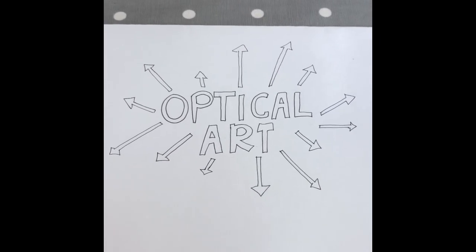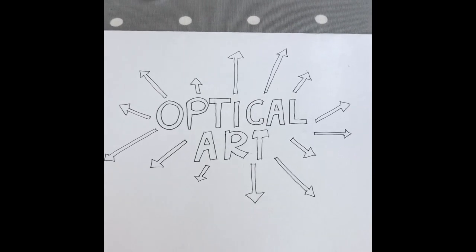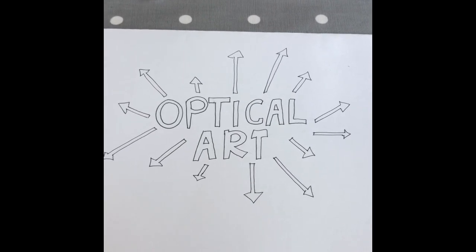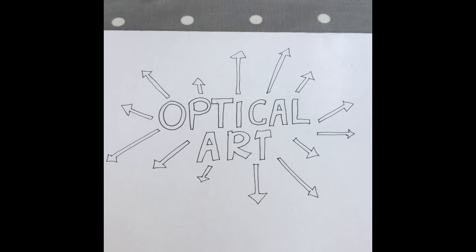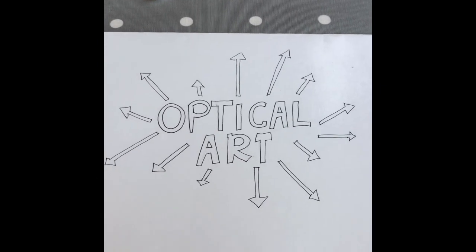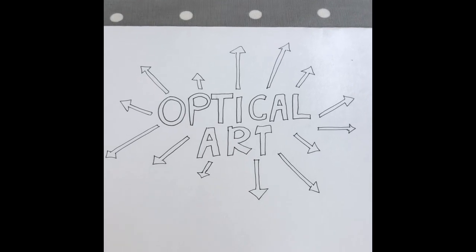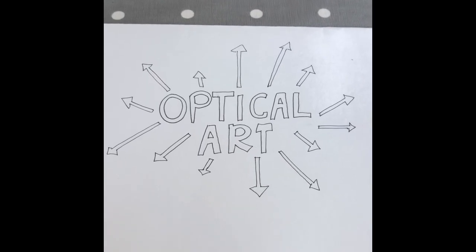I'm now going to watch the videos. I'm going to add in some key things. You can even add in, if you want to, some sketches of some optical art with the lines if you have the time. But the aim is really to understand it, to give knowledge. And I have added in more than 10 arrows, so please aim for 10 facts. But actually it would be better if you can do more than 10 and really fill this page.